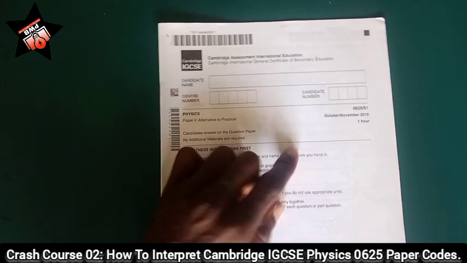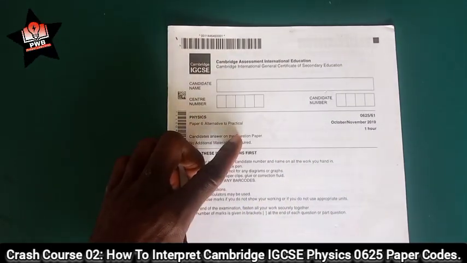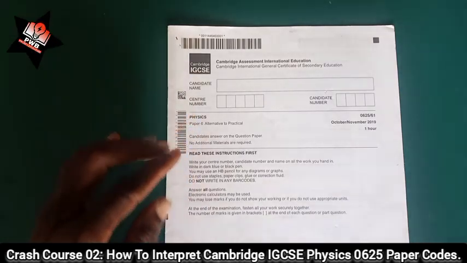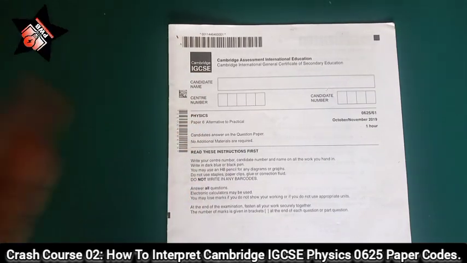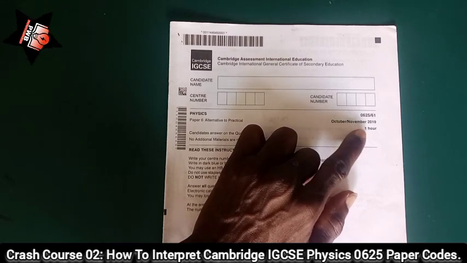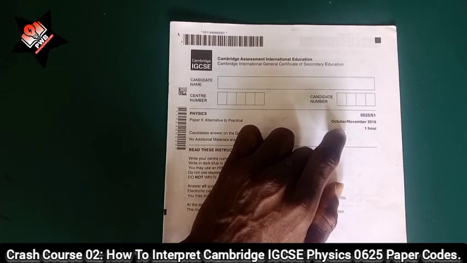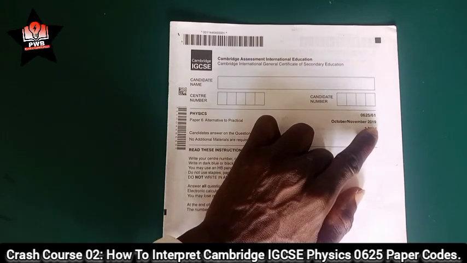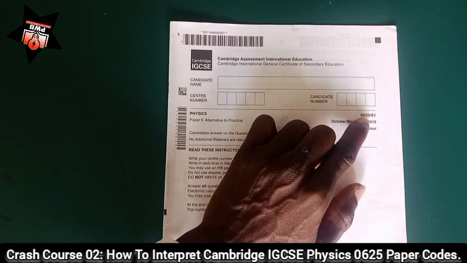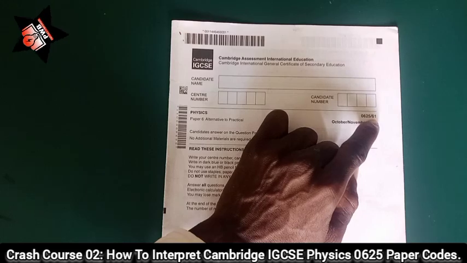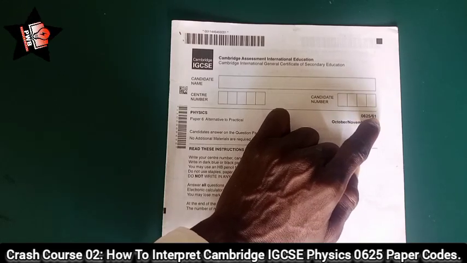So this is what I was saying. Paper 6, alternative to practicals. For these alternative practicals or the practical test, you can't see core or extended written on it, because it is meant for both papers. It is your choice. Now, this is the season of the exam, October/November. You can't see winter W or summer here. You only see the month the exam is held. And then you see the year there. Then 0625, the paper code, telling you that this is physics IGCSE. Then /61, meaning paper 6 variant 1.